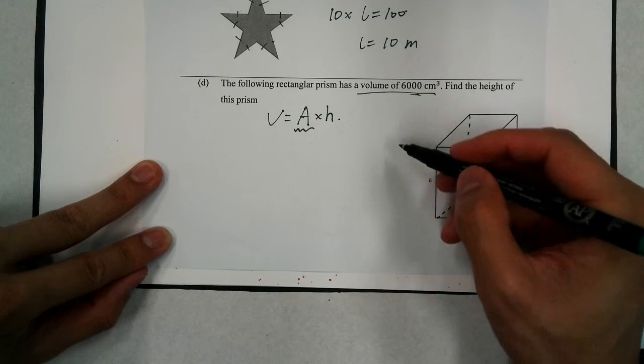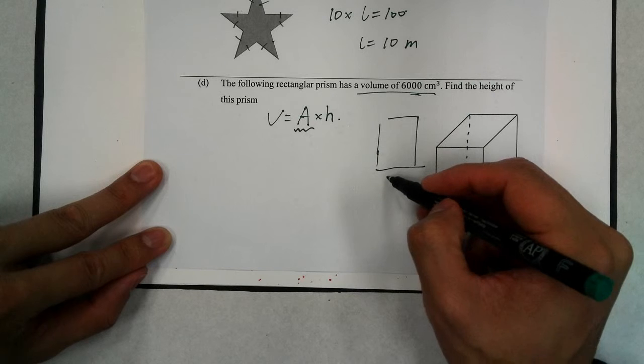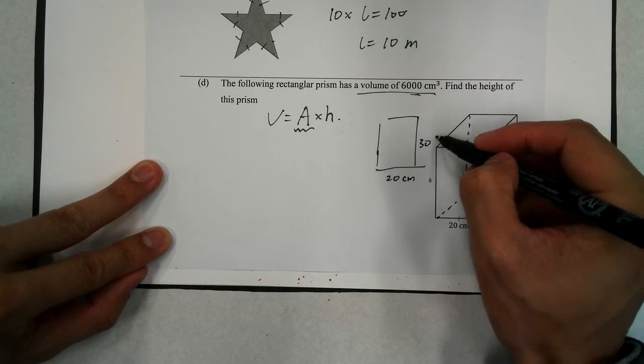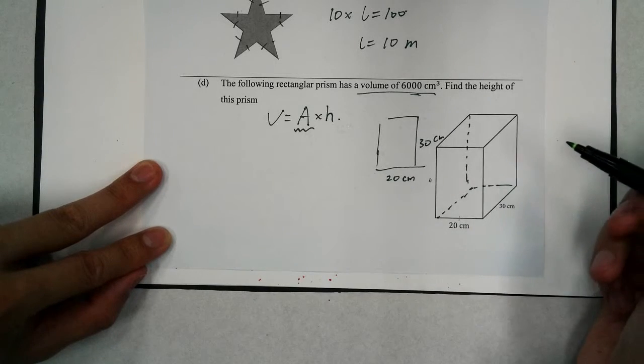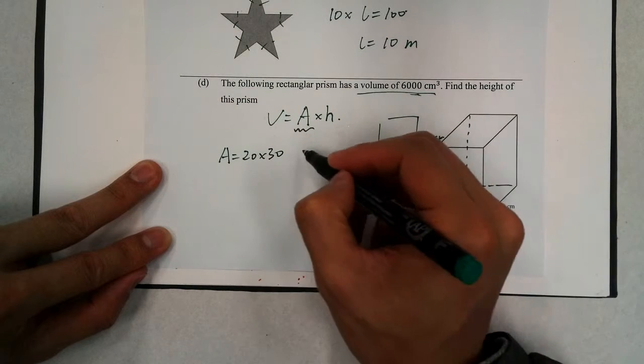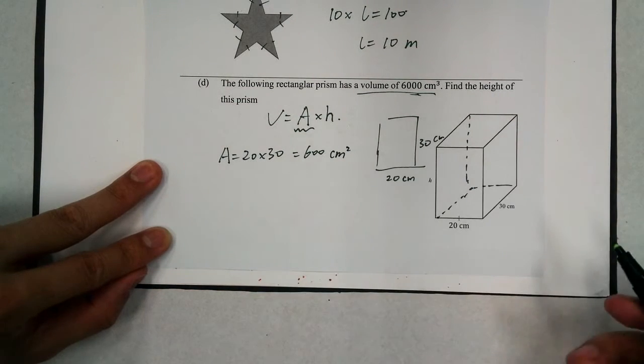The base should be a rectangle, which has a width of 20 centimeters and 30 centimeters as the length. So therefore the base area is equal to 20 times 30, which is 600 centimeters squared.